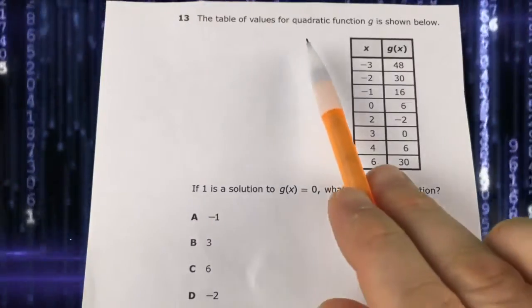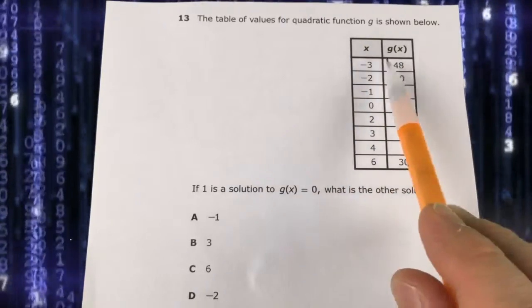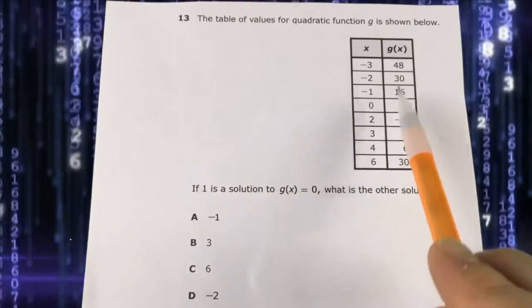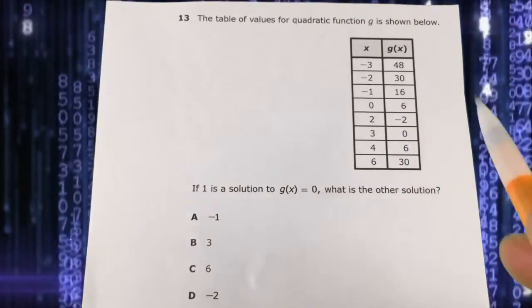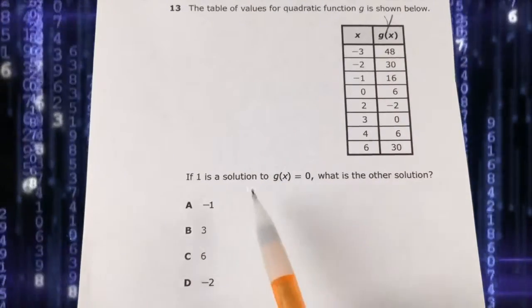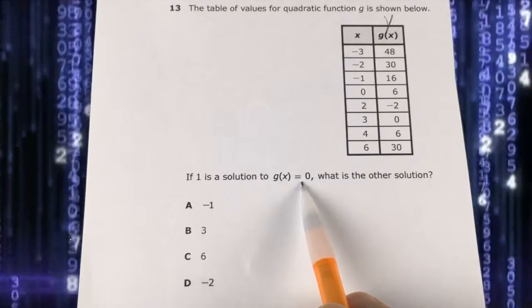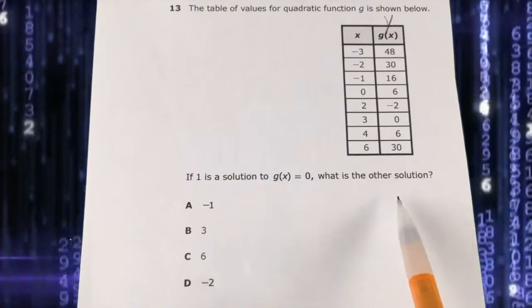The table of values for a quadratic function g is shown below. Okay, we have our x values here. We have our g of x values here. We can think of that as y values. And here's the question. If 1 is a solution to g of x equals 0, what is the other solution?